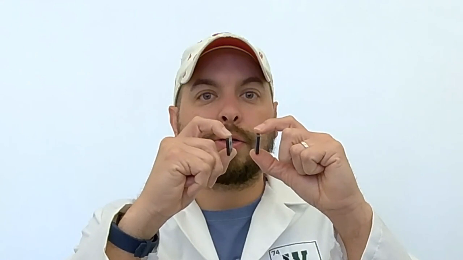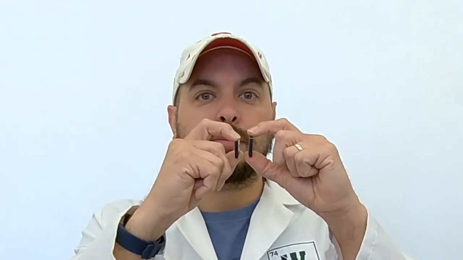So for example, I have two magnets here. Right now, I do not feel their force of attraction, but as they get closer and closer and closer, all of a sudden I start to feel it. They start to pull towards each other, okay? And so the idea here is that these magnets are attracting based off of their relative strengths.